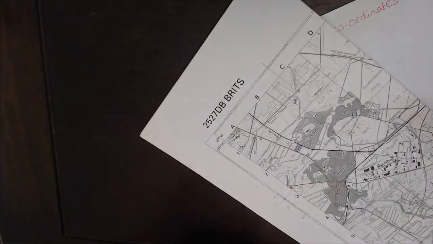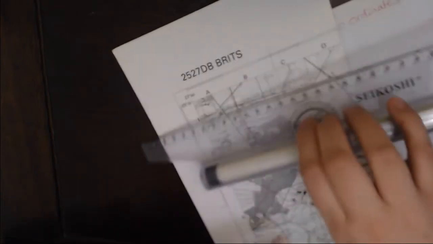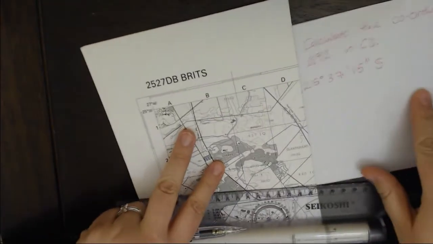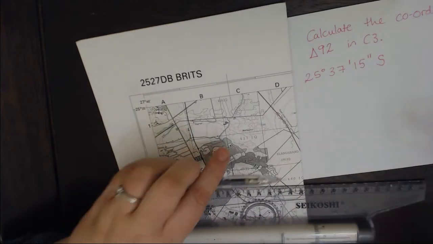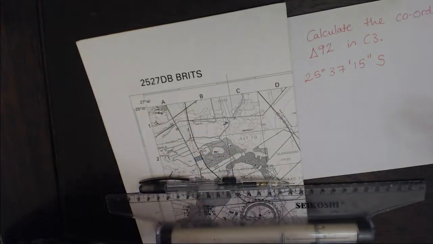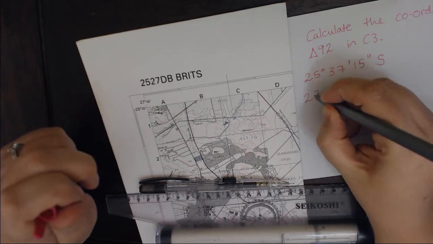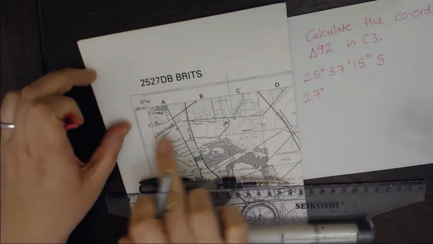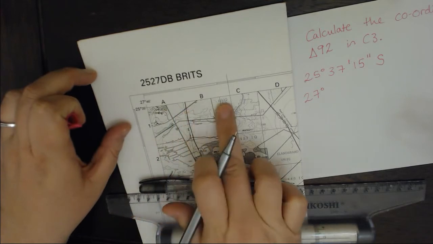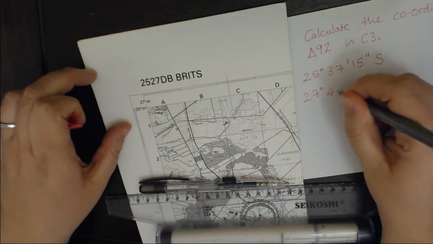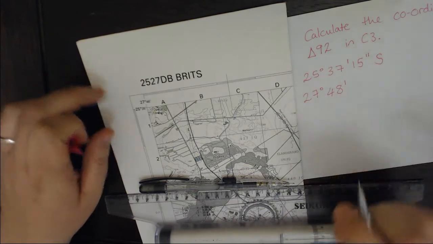Okay, so let's go and have a look at our east measurements. So first thing we can do straight away is we can look for that degree. So we have 27 degrees. Okay, then we're going to have a look at our minutes. Okay, 1, 2, 3, and that's going to be 48 minutes.